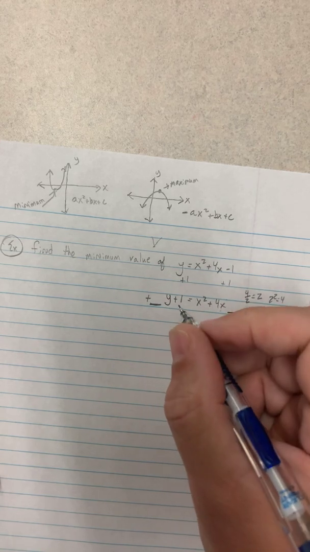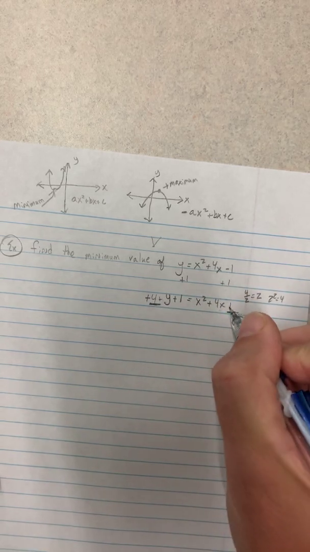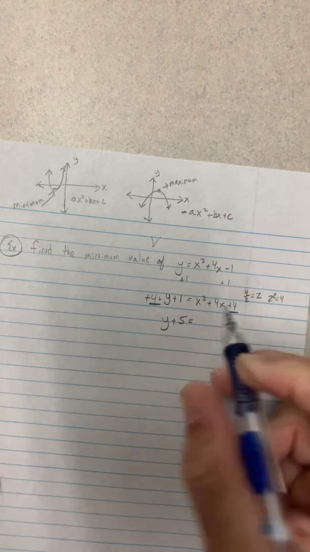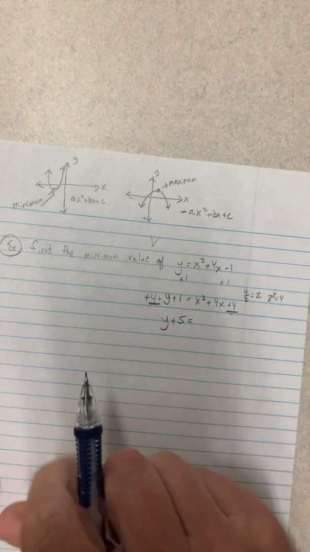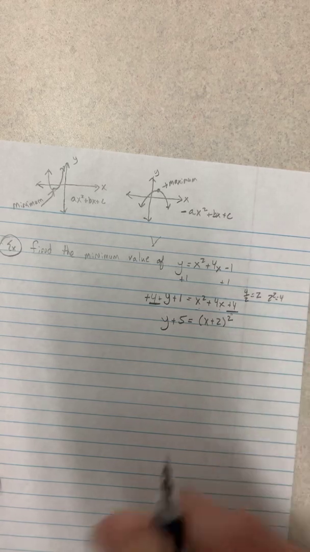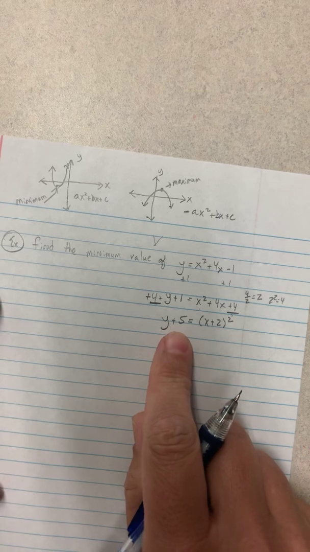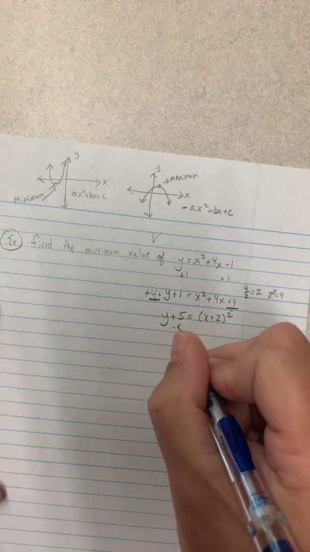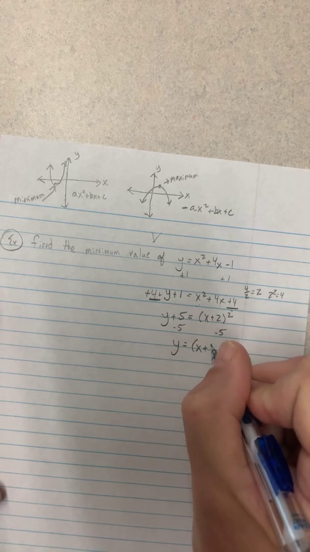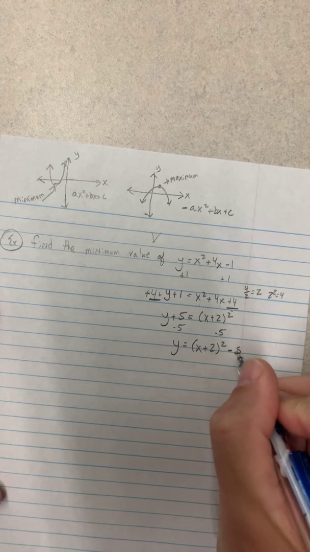So if I add 4 to both sides, this becomes y plus 5 is equal to, and now I've got this perfect square trinomial, x plus 2 squared. I then need to get y by itself by subtracting 5. Y is equal to x plus 2 squared, subtract 5.